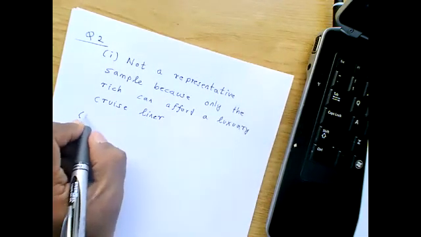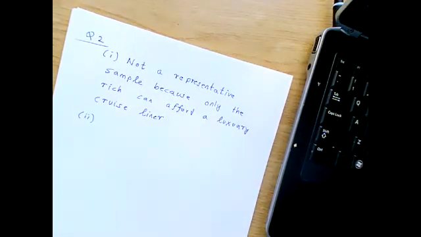Part 2, in part 2, you are asked the following question. To determine the average income of graduates 10 years after graduation, a university sends questionnaires in 2015 to all members of the class of 2005, and the estimate is based on the questionnaires returned.